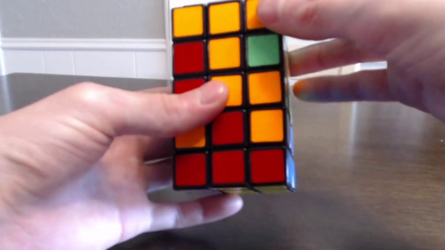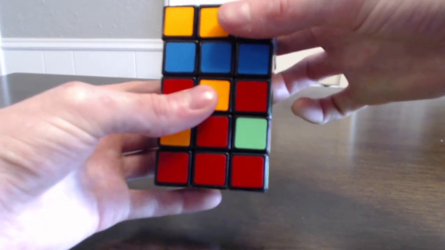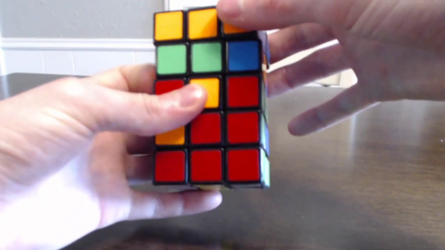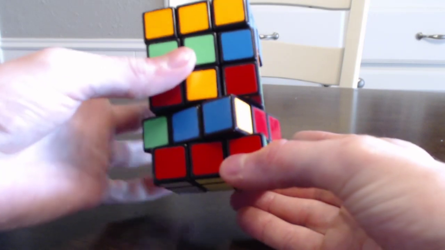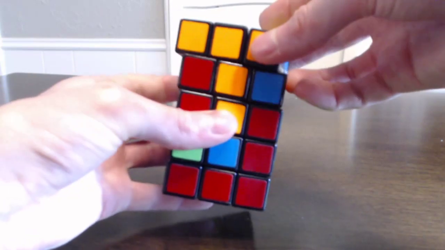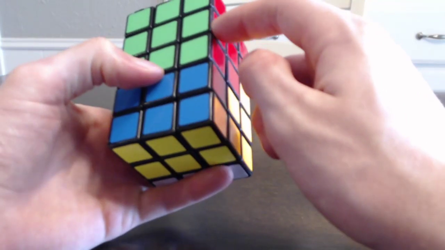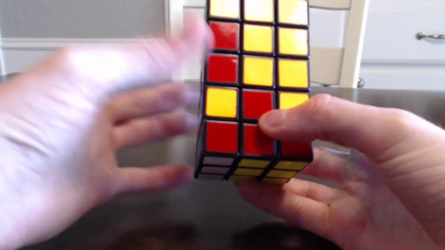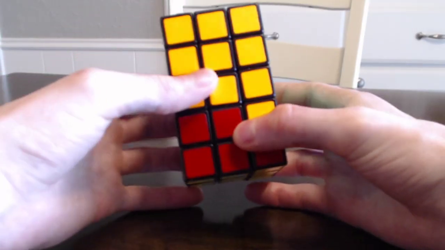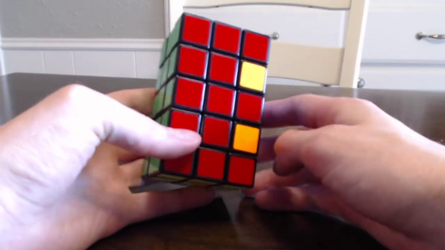So let's do the algorithm. It's just this layer for the U move. And then again, just this layer for the D move. Okay, so the red and green is solved. And now we have to undo those setup moves. So L2 and D2. So now I have these two solved.